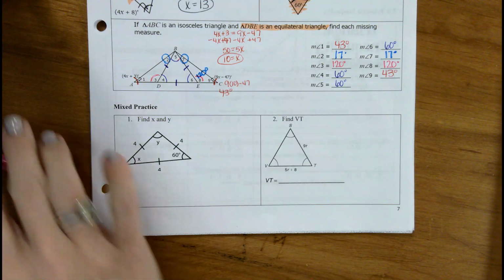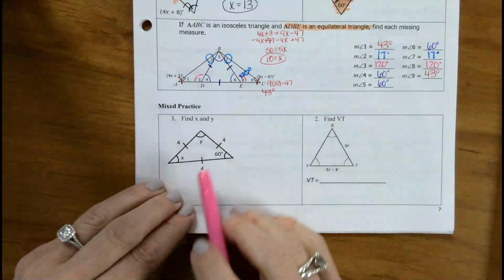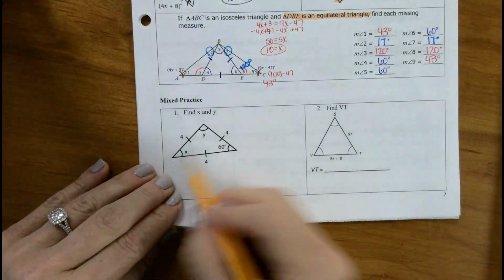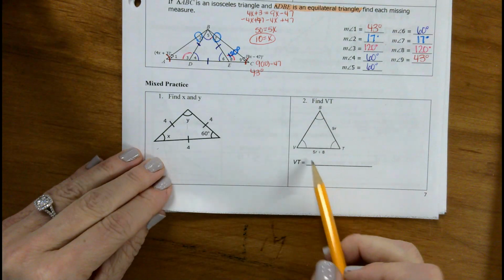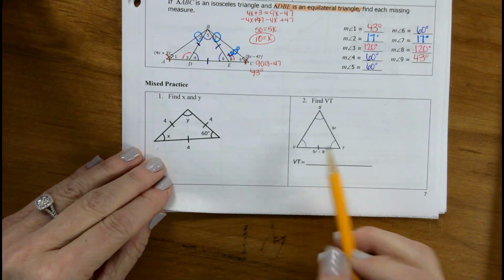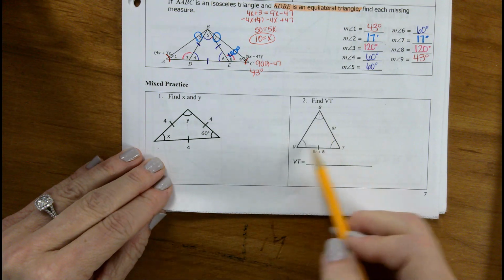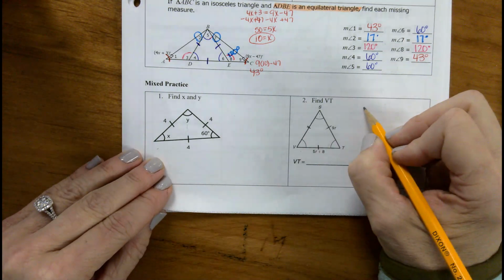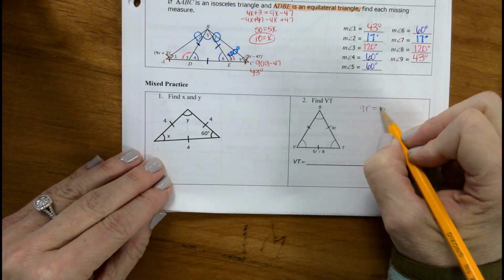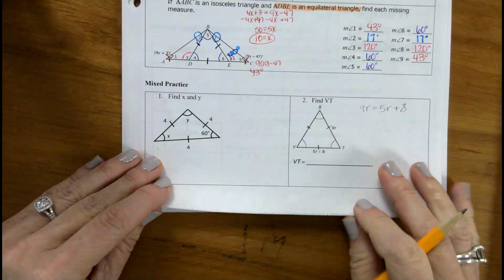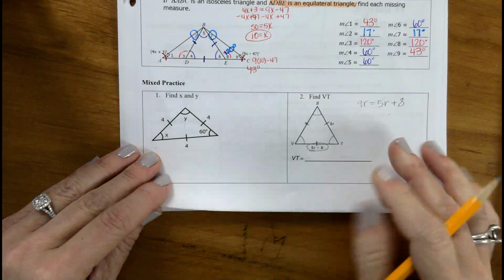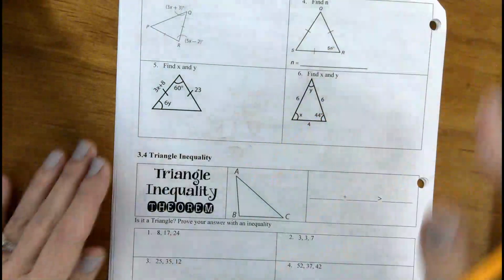Okay, so number 1, I think that's pretty easy. They're both what? They're both 60. Number 2, we want to find the base. This is equiangular, so it'd be equilateral. So to solve this one, 9r equals 5r plus 8. Does anyone need me to work that? Okay, once you find r, then you substitute in. Go to your next page. Okay.